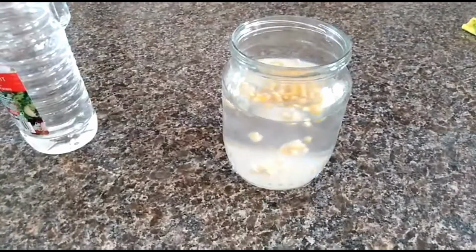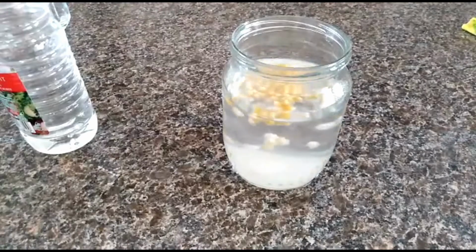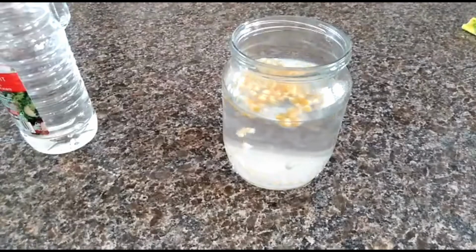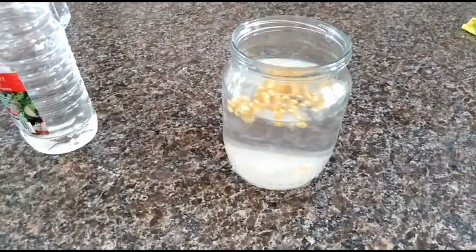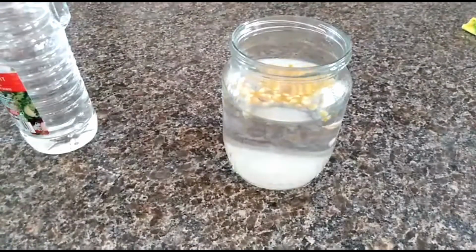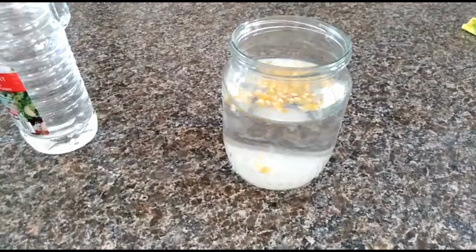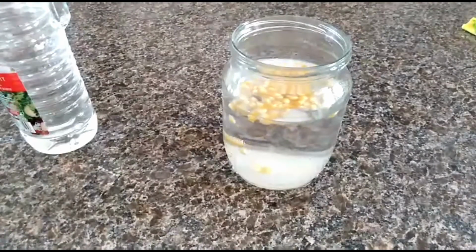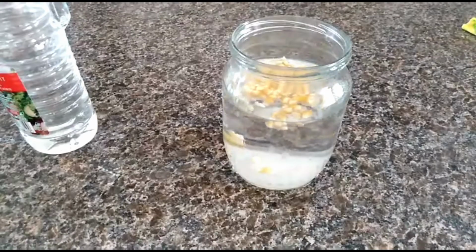So the science behind this is, before, when we just added the bicarbonate of soda, there was no reaction. But when we added the vinegar, there was a big reaction. And the reason for this is the vinegar and the bicarbonate of soda together form millions of tiny particles. And these tiny particles are made up of carbon dioxide. These particles are carbon dioxide.